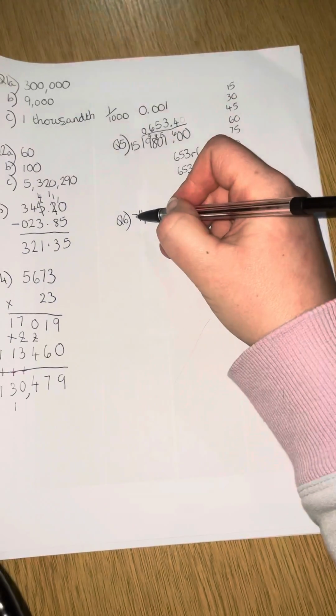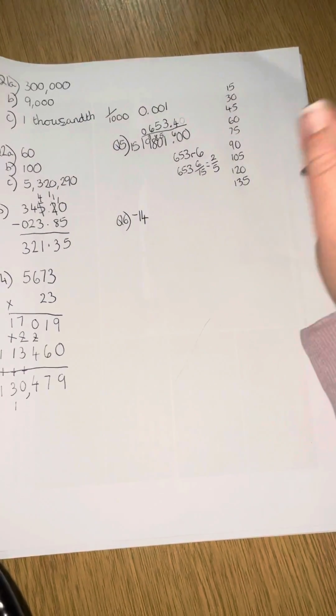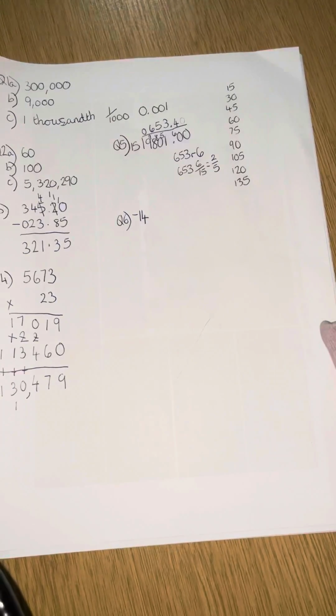And you must have that negative sign, because if you've just put 14, that's incorrect, because 20 take away 34 is not 14, it's negative 14.